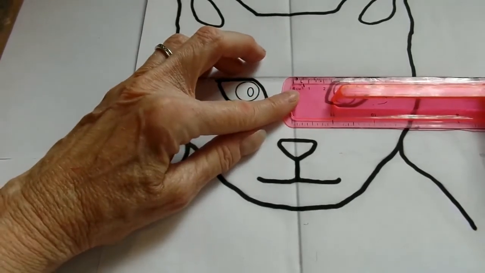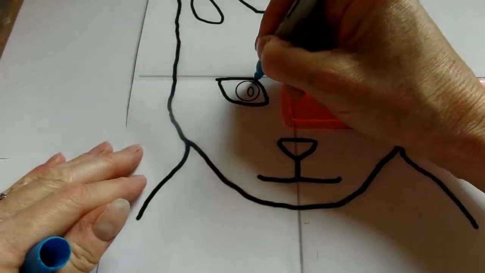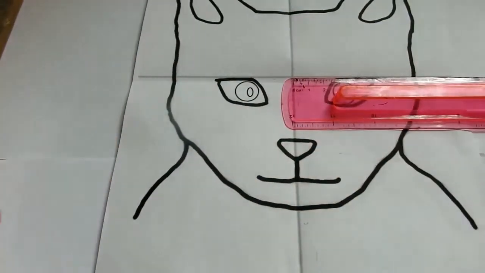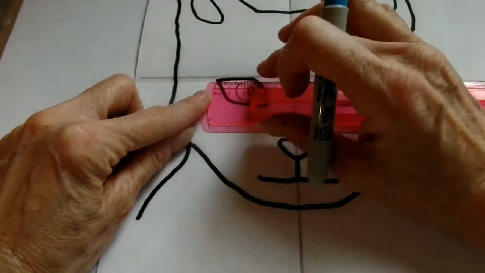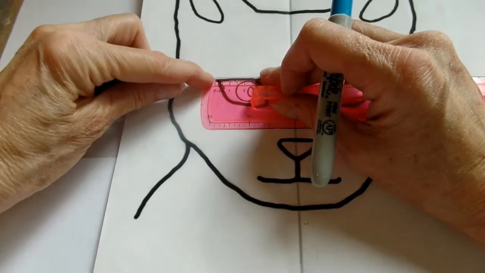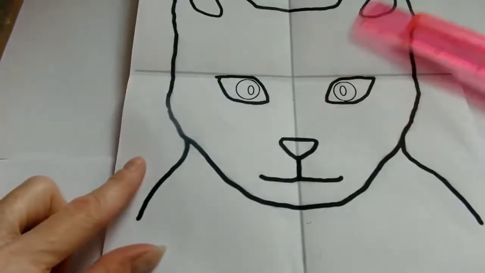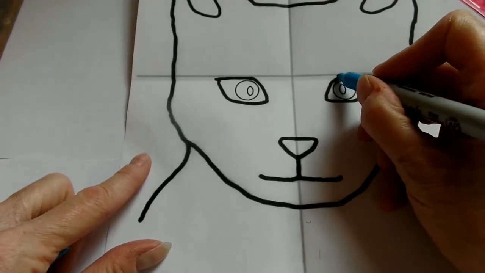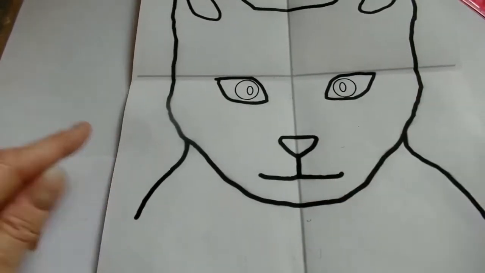So I want to make sure I have the same thing on the other side, and I can put a dot right where I'm going to begin the corner of the eye. Then I want to measure to see how long my eye is. So from the dot I just put down to the far corner, I'm going to measure, put another dot, and do the same thing on this side. Now I have a starting point where I'm going to start and finish the top of my eye. That gives me some reference.